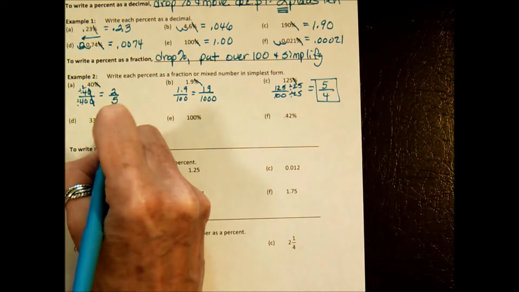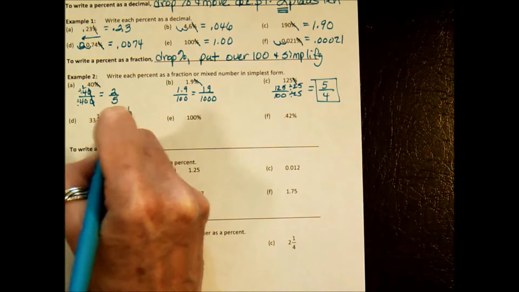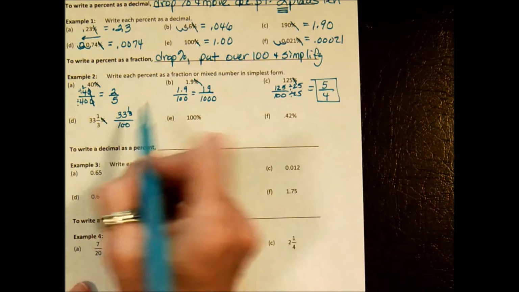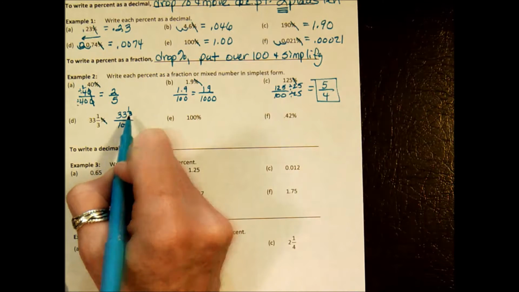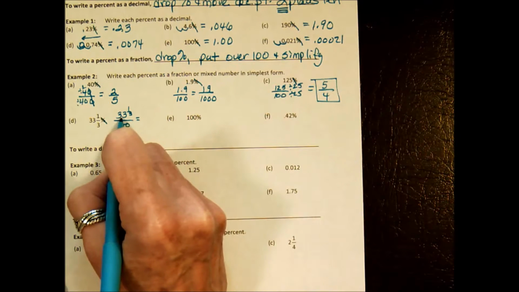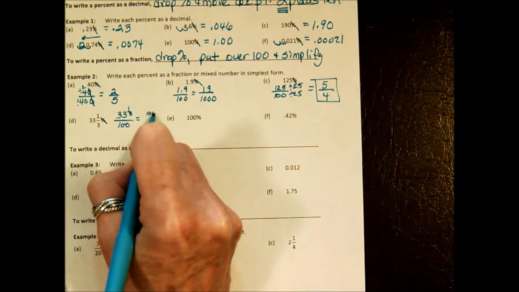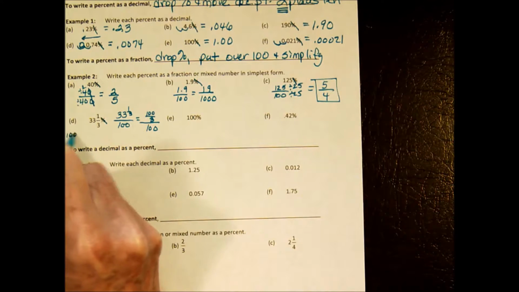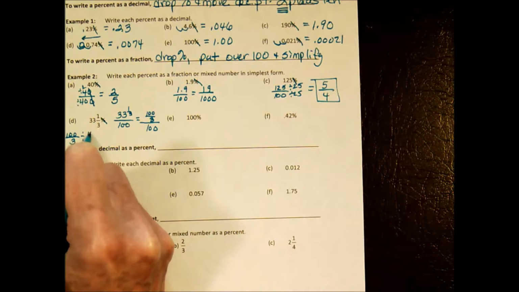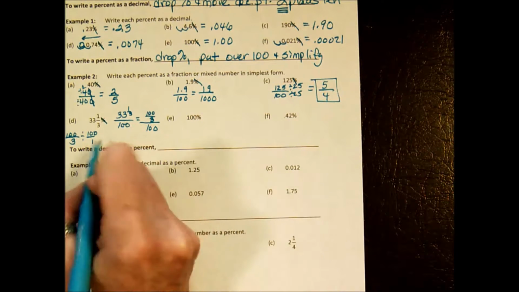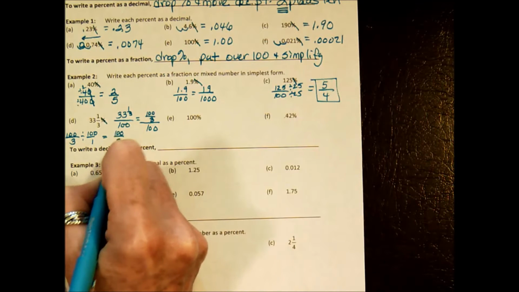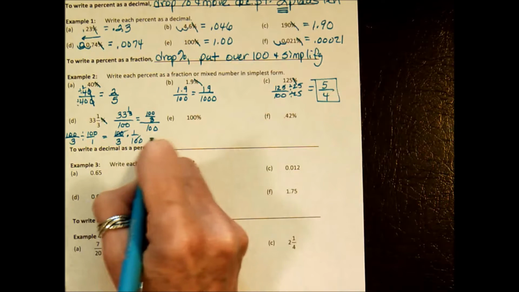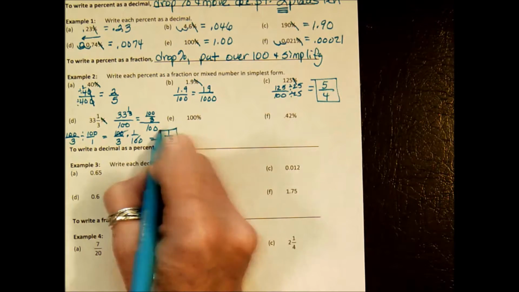This one is kind of strange. Drop it, write what's left over 100, but now we have to simplify that. So how do we simplify it? We change this to an improper fraction. So 3 times 33 is 99, and 1 is 100 thirds over 100. So what that means is 100 thirds divided by 100, and we know how to do that. 100 thirds, keep, change, flip, cross cancel, and you end up with just 1/3.